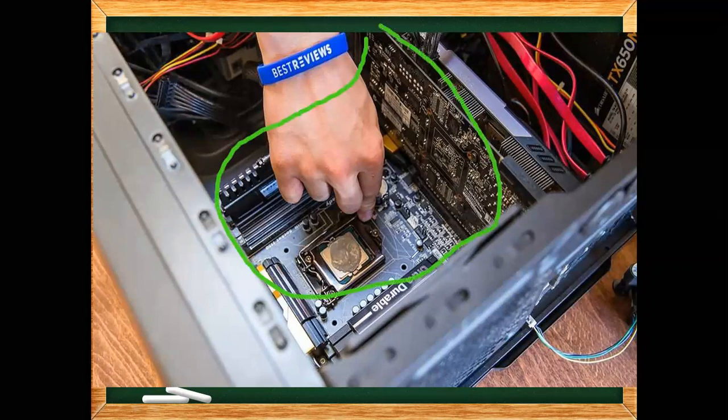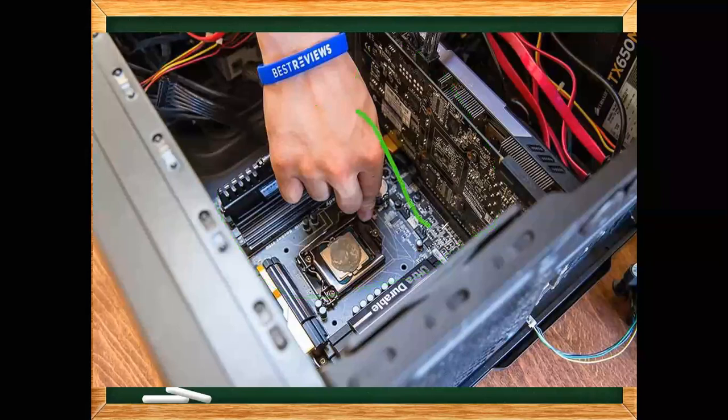The complete board on which the circuit is placed is the motherboard. This board is a motherboard. This one is not a motherboard, it's a graphics card or something else. Your microprocessor is always on the motherboard.